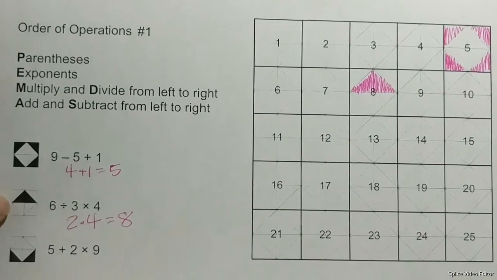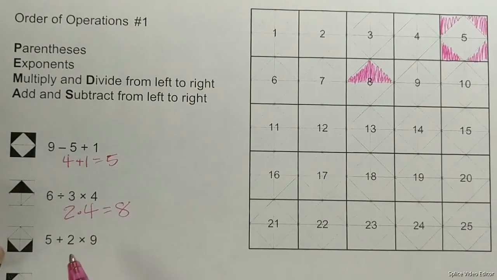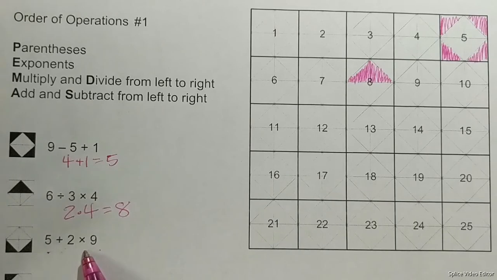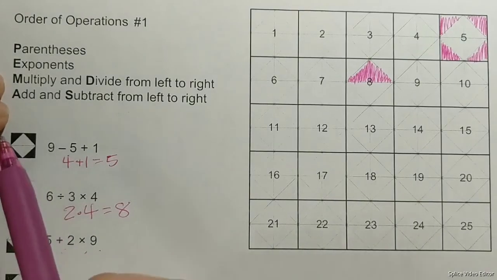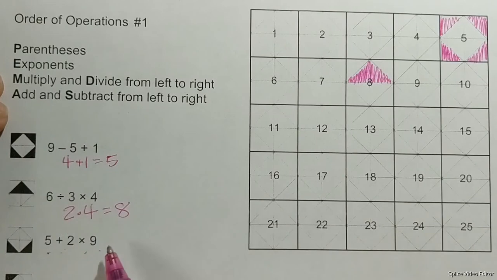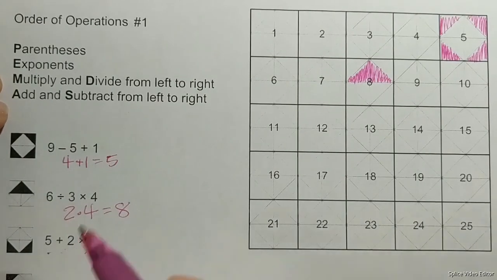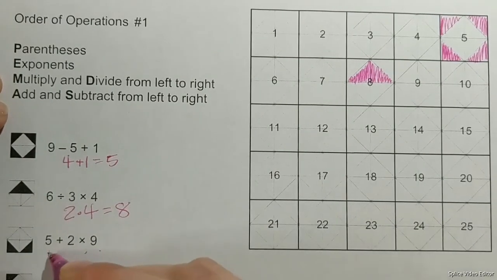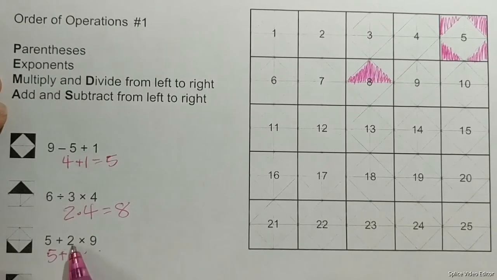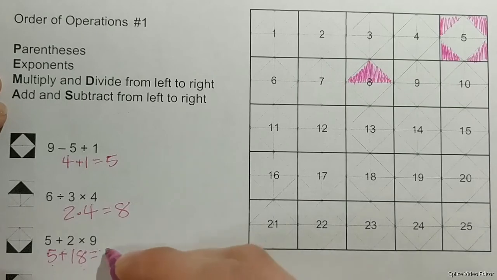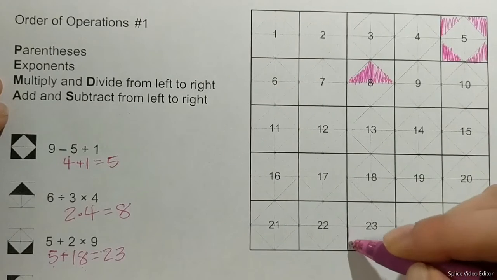Okay, so like I said, I'll do one more with you here. So 5 plus 2 times 9, we have addition and multiplication. So it looks like we have to do multiplication first, and then we can add. So I'm going to rewrite 5 plus, and then 2 times 9 is 18. And then you're just going to add now 5 plus 18, which is 23. So on the box 23, you're going to shade it just like that.